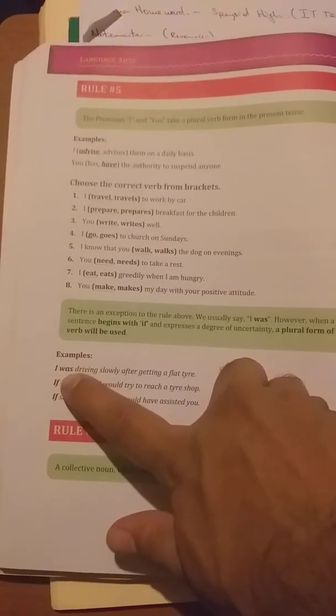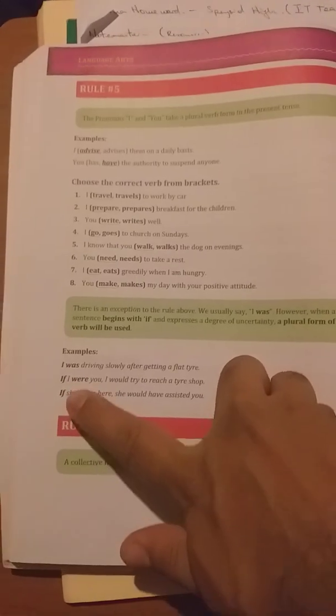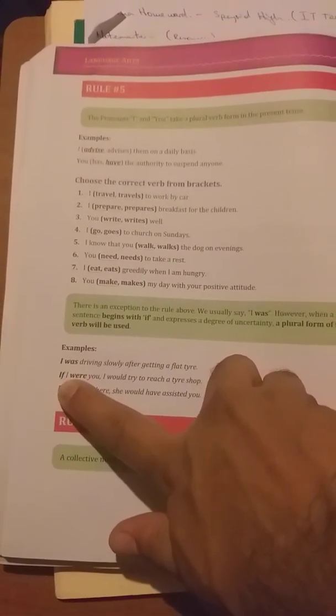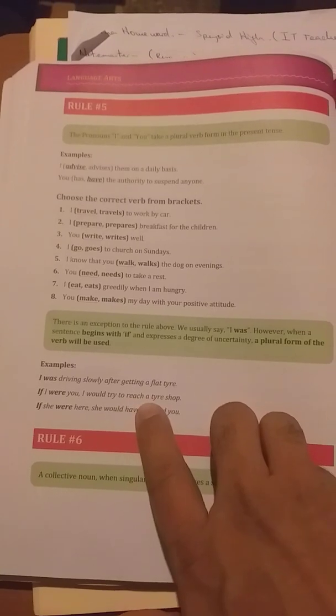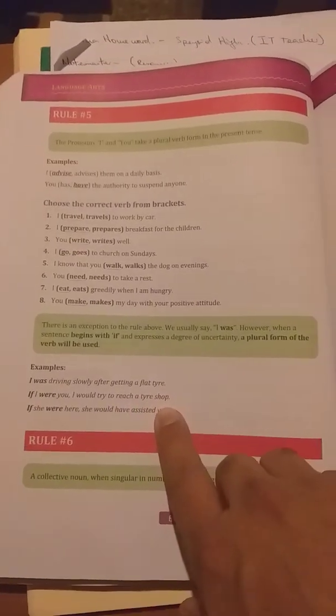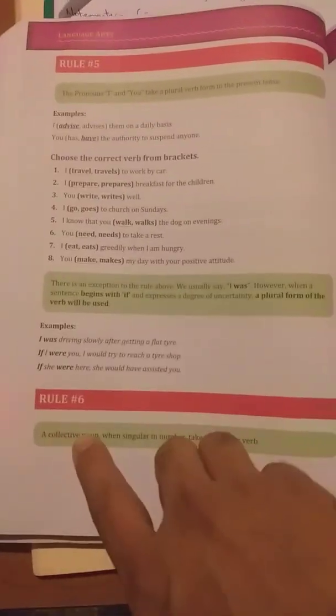Now remember, this is not the present tense, this is the past tense, okay? Now, if the word "if" begins the sentence, as in "If I were you," we use the plural form. If I were you, I would try to reach a tire shop. Okay? Now let's look at rule number 6.